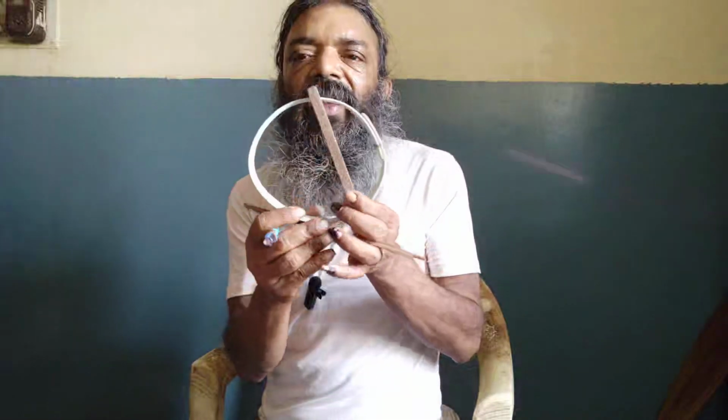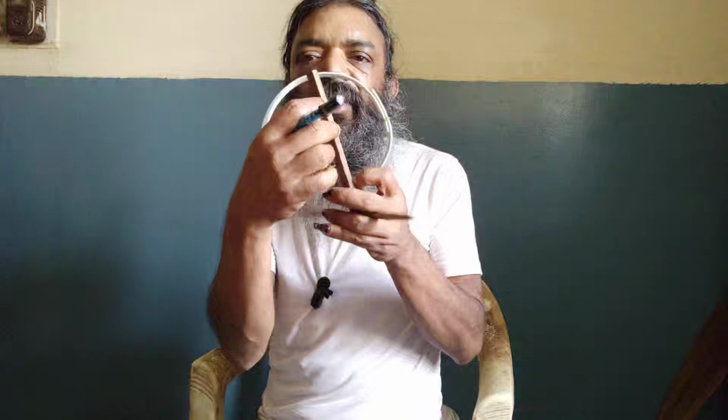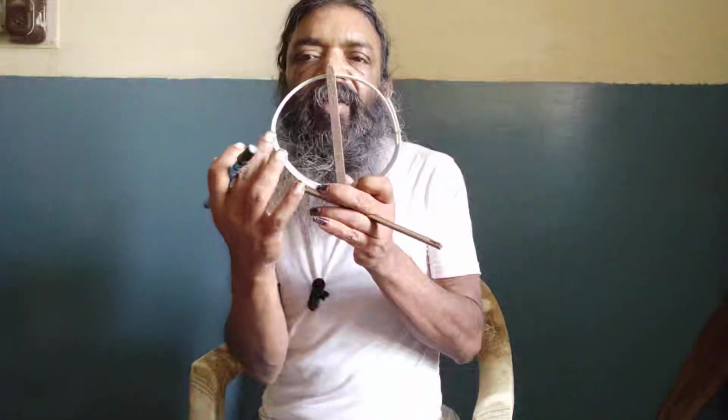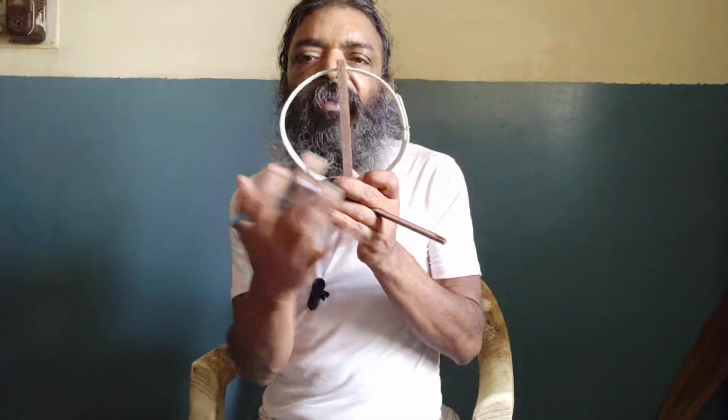Now |dp/dx| dx: where is x going from? If I see the circle, x is going from −1/2 to +1/2, and y is 1/2, but x will go like this.